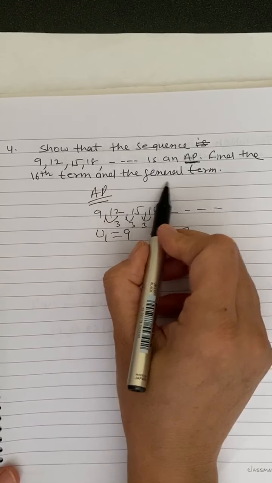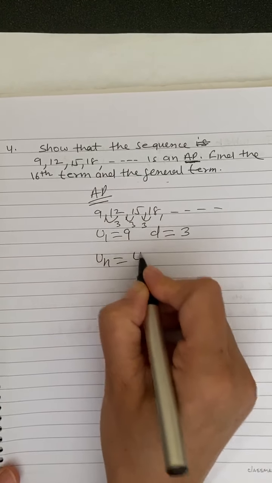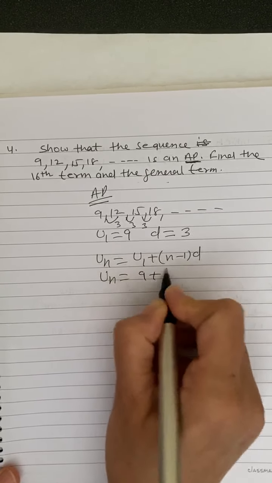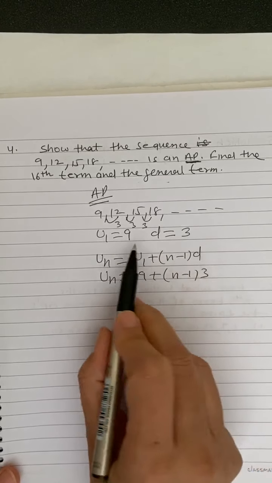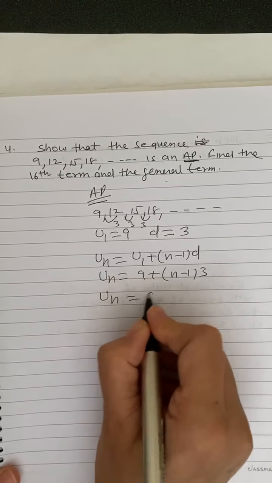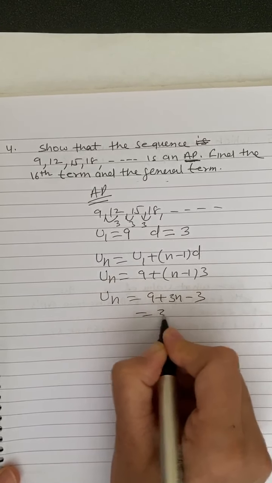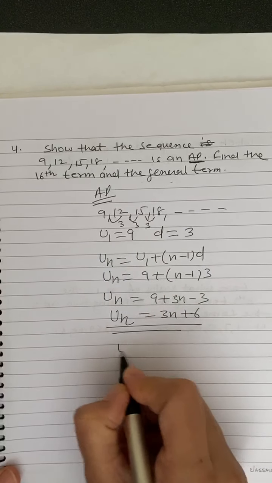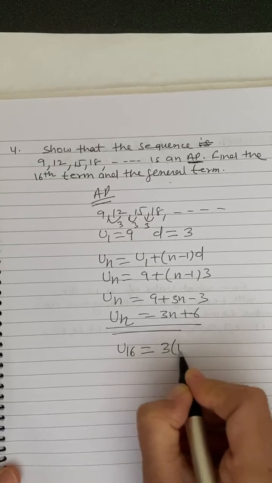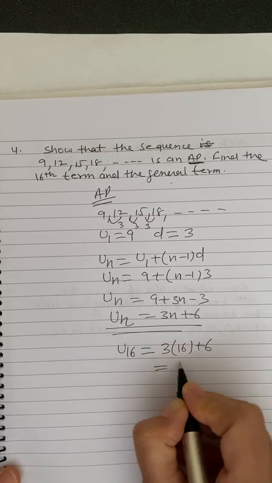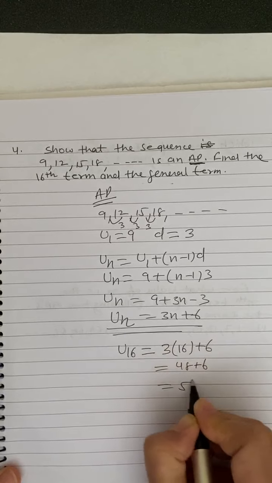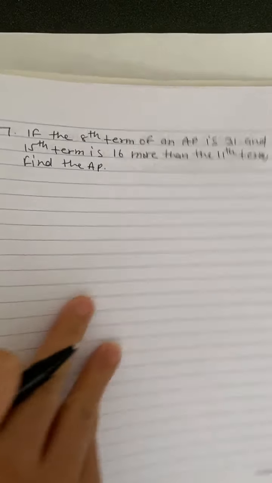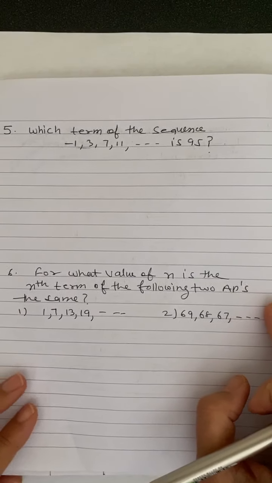Now to find the 16th term and the general term, we know Un is U1 plus (n minus 1) into D, which means this is equal to, you replace U1 and D by 9 and 3 respectively. So Un is equal to 9 plus 3n minus 3. So you got 3n plus 6. This is your Un. Once you have the general term, you can also find the 16th term. So substitute or replace n by 16 and you will get your U16. So that's your 16th term.